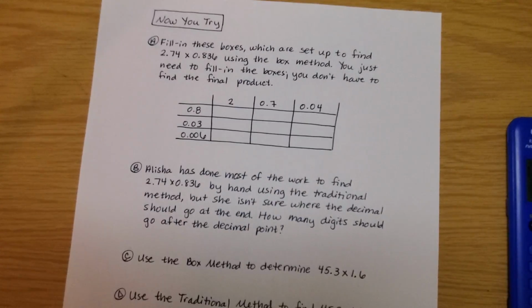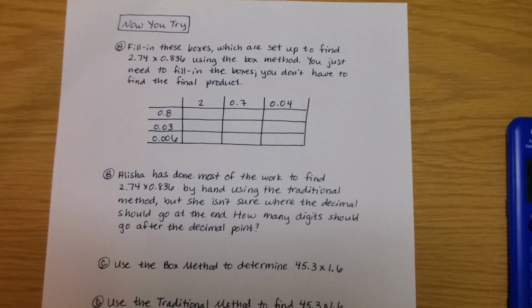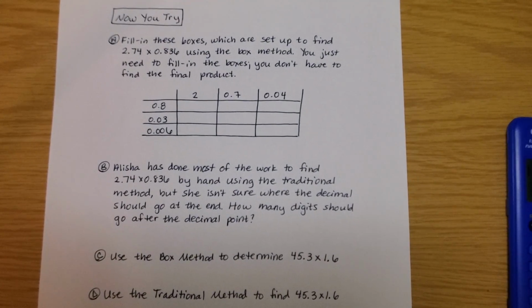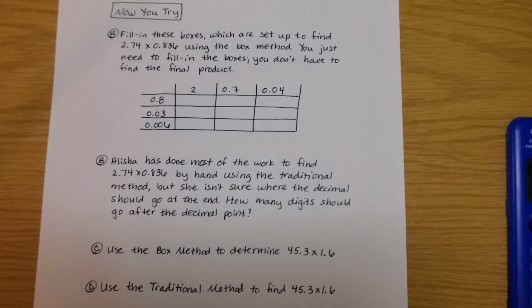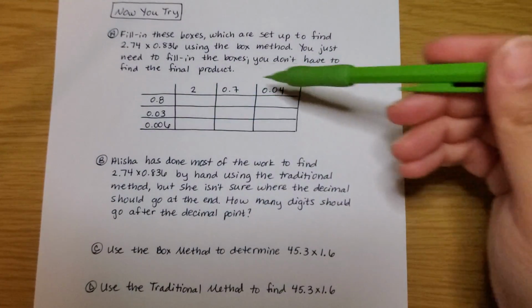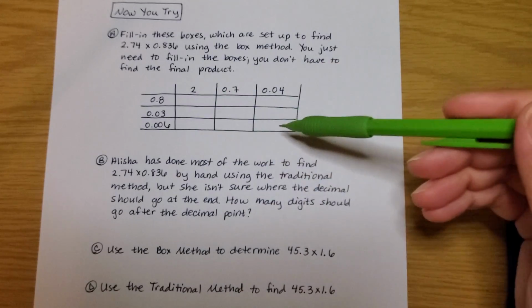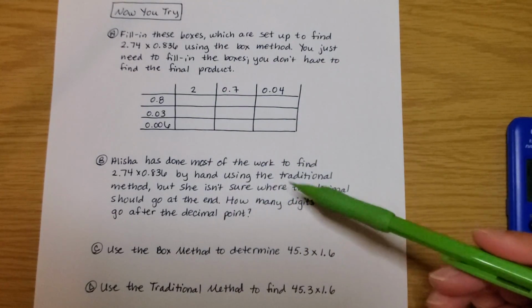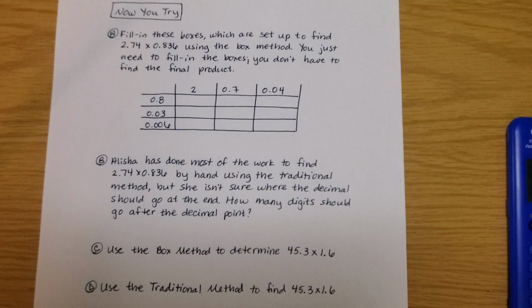And since these were some fun little processes here, a little complicated, I've got a few questions for us to try. So part A is some practice filling in the boxes for the box method. Part B is asking us a question about how many places after a decimal point we should be in our answer. C is using the box method, and D is using the traditional method to multiply.